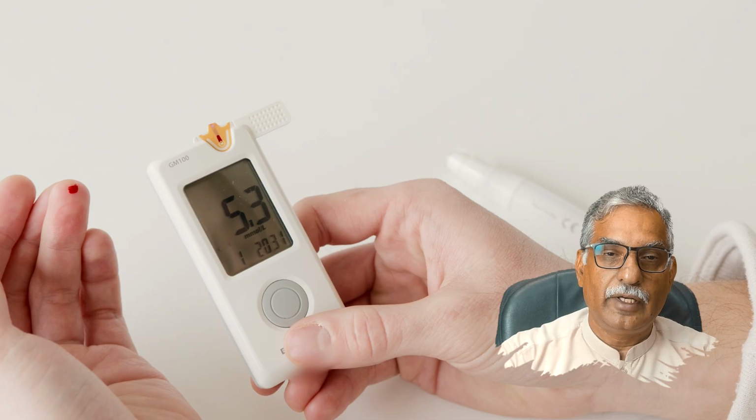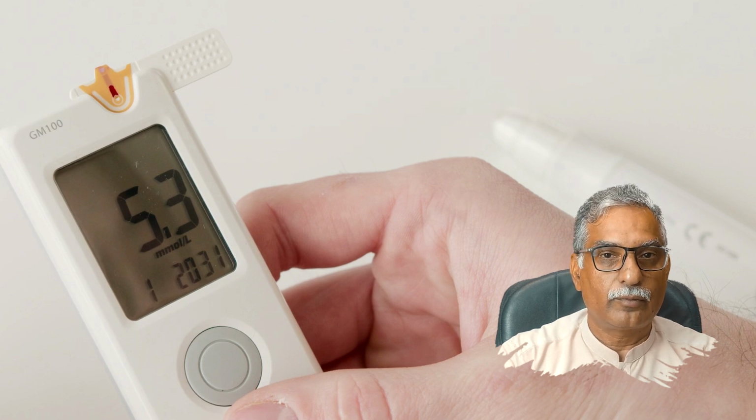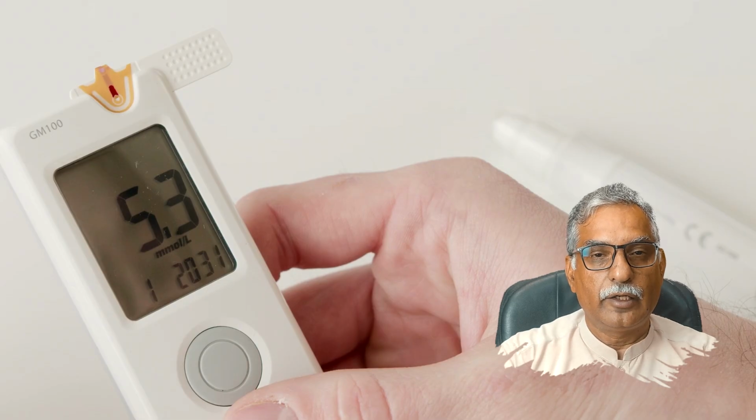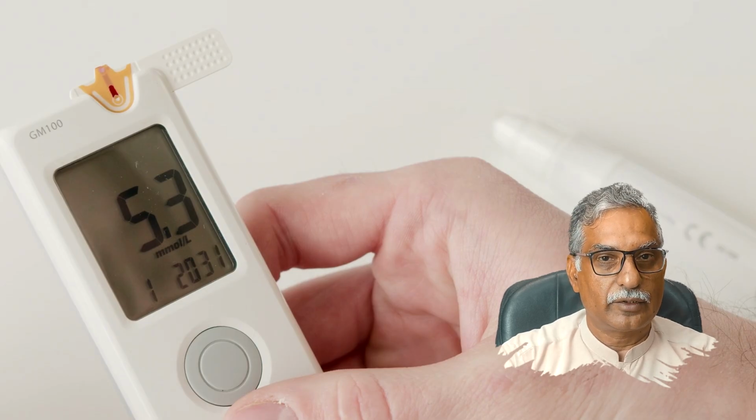So this is a very accurate blood glucose concentration reading within 5 seconds. It means that within 5 seconds of introducing a drop of your blood on that strip, it gives you the reading of blood glucose concentration.